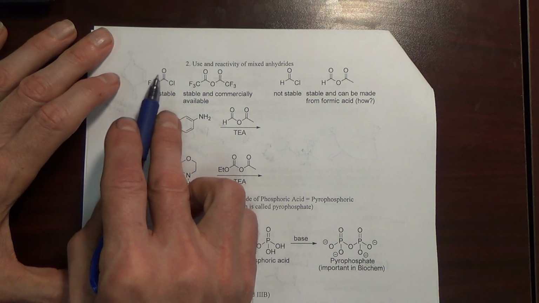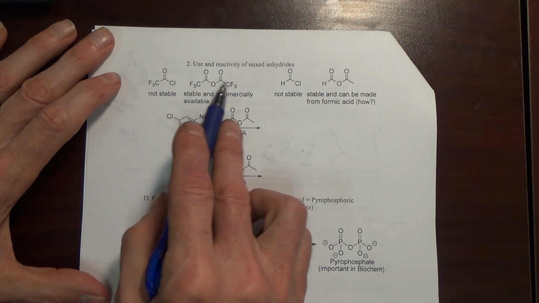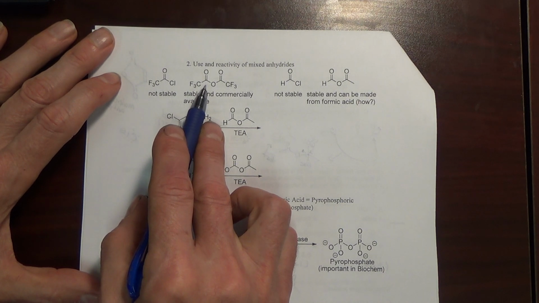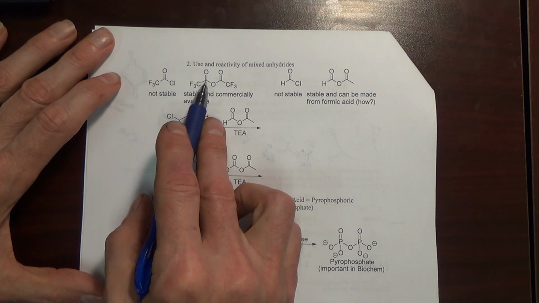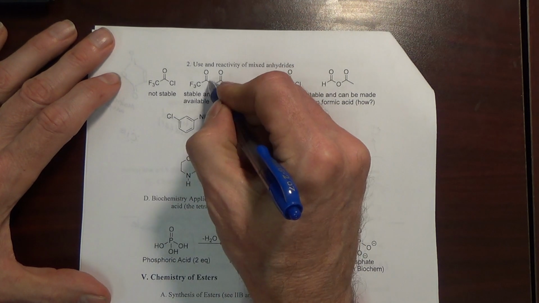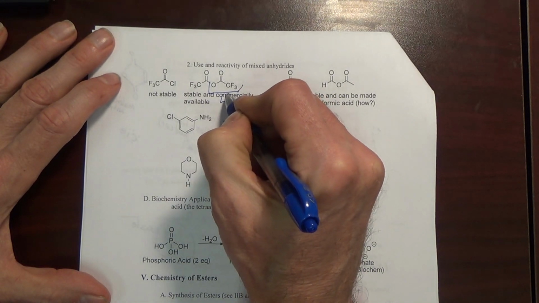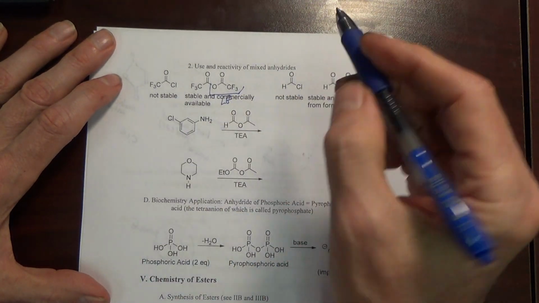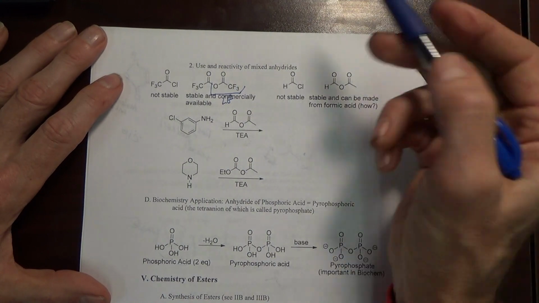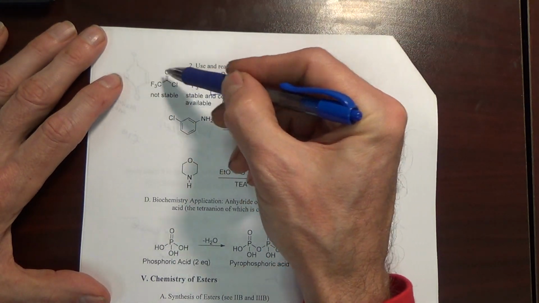So it just cannot be made and stored. But the anhydride is stable. And in both cases, you're attacking a carbonyl, and this would be your leaving group instead of the chlorine. So that's a case where you just cannot use the acid chloride.